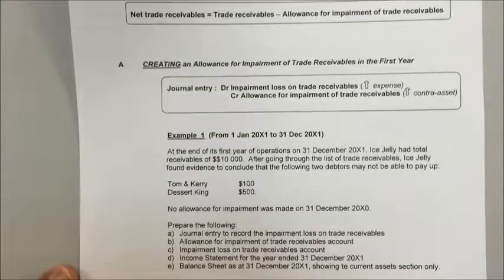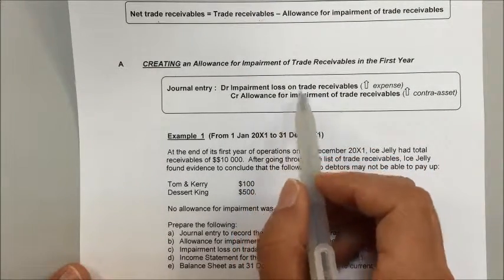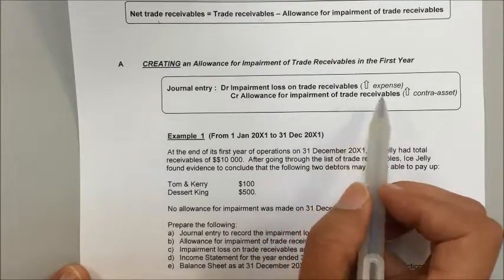In part 1 of the video, we have learned about impairment loss on trade receivable, which is an expense account in the income statement, as well as allowance for impairment of trade receivables, which is a contra asset account in the balance sheet. We have also learned that the journal entry to record impairment loss is debit impairment loss on trade receivables, credit allowance for impairment of trade receivables.